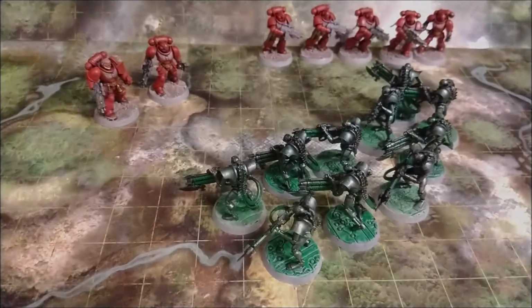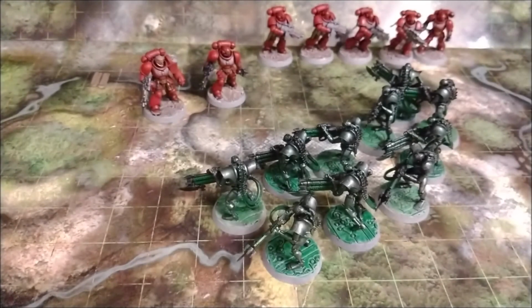So pay attention. And then we finish the morale phase after we have done all the tests, and it's your opponent's turn or a new battle round starts. So this is the last of the phases before the cycle begins again.